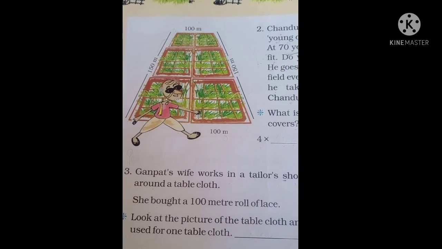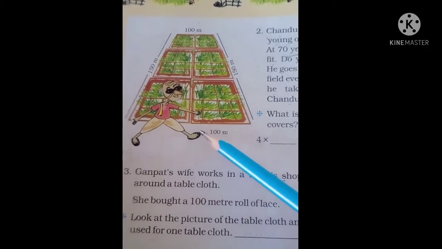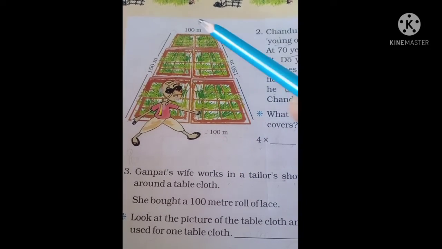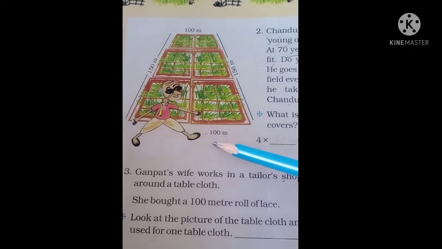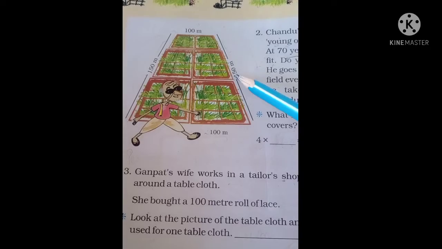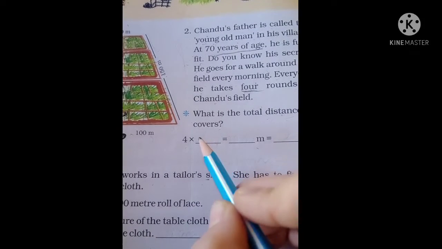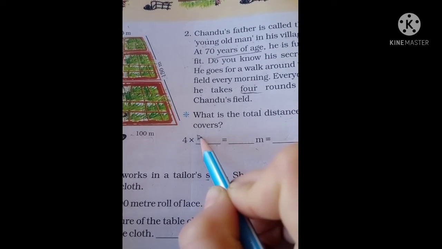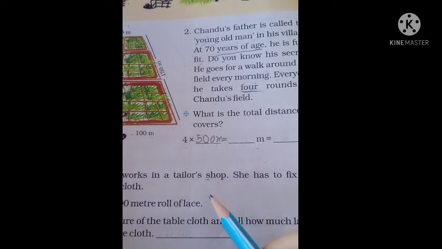Clear? So for that students, we have to find out the perimeter of this field. Means 100 meter, 150 meter, 100 meter, 150 meter. By adding all the sides, we will get the perimeter. Alright. So 100 plus 100, which is 200. 150 plus 150 means 300. So 200 plus 300, how much students? Any guesses? Yes. So if we add 200 plus 300, we get the answer 500 meter.